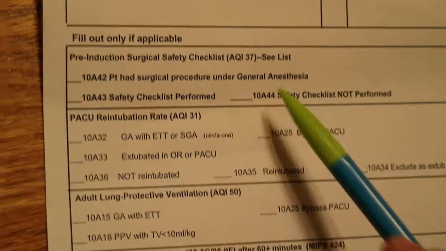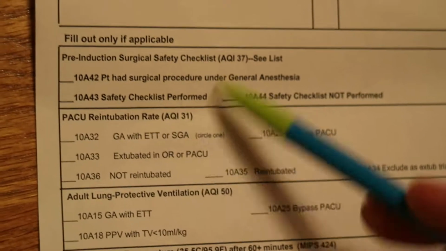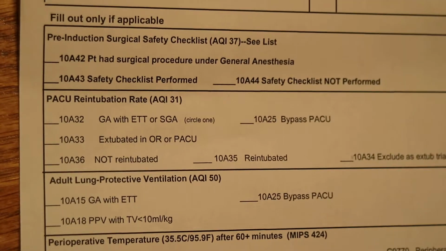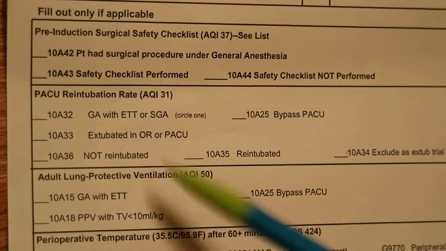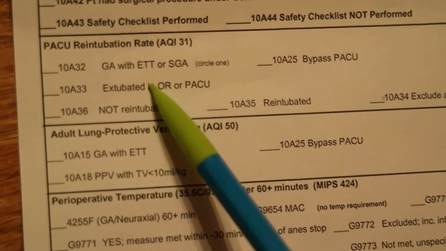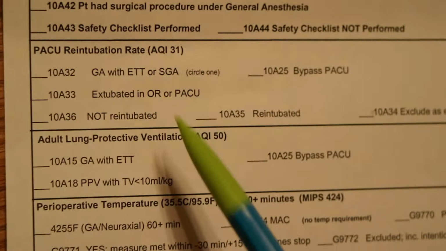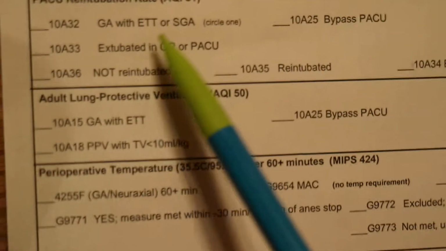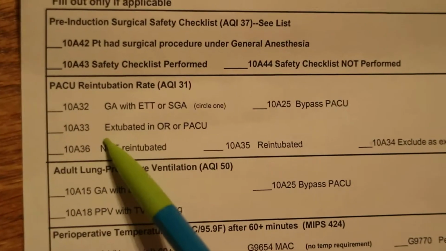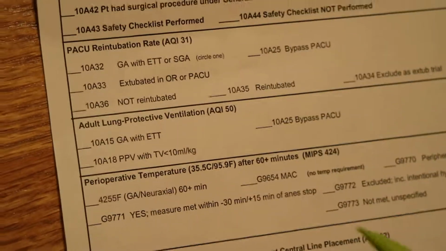Next, if it's a general anesthetic, meaning there's some supraglottic device placed, be it either an LMA or an endotracheal tube, you will fill this out. If it is either a regional anesthetic or a MAC and no supraglottic device is used, then you will not fill out this box. As for the next one, again, if it's a general anesthetic, which we classify as either an endotracheal tube or some sort of supraglottic airway, please circle either one based on what you used in that case, and then check the next two boxes based on what actually occurred. If you go straight to the ICU, you check the bypass PACU.